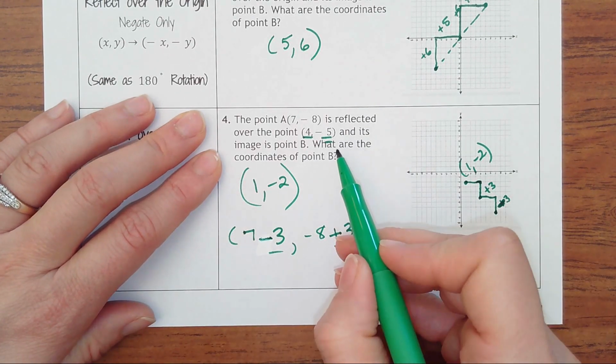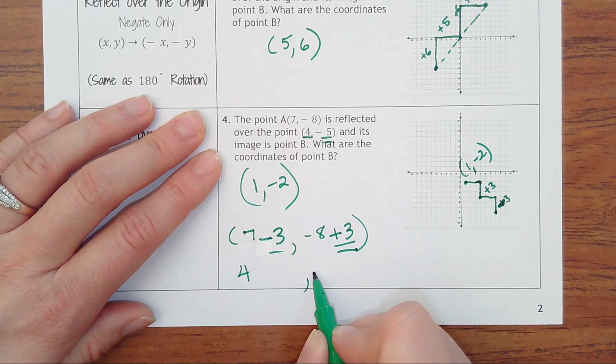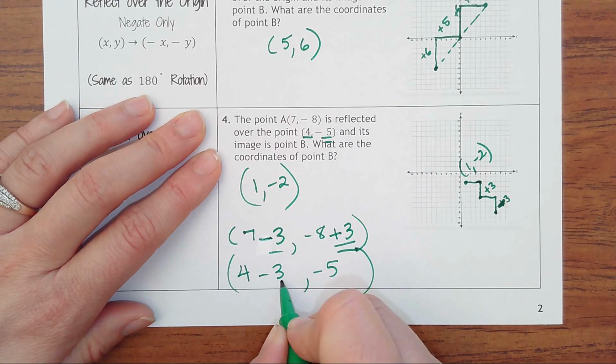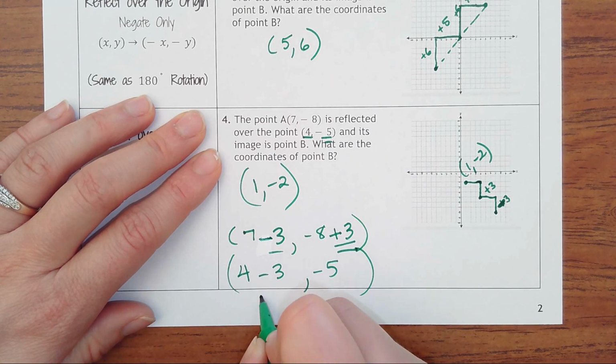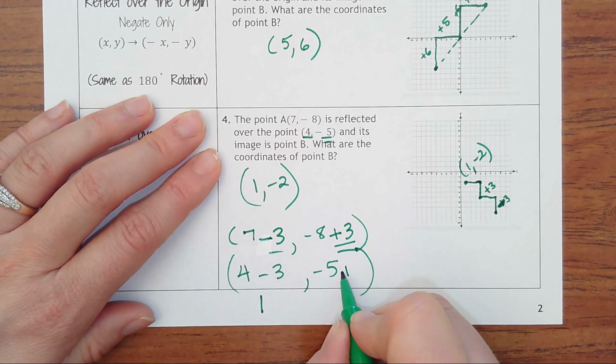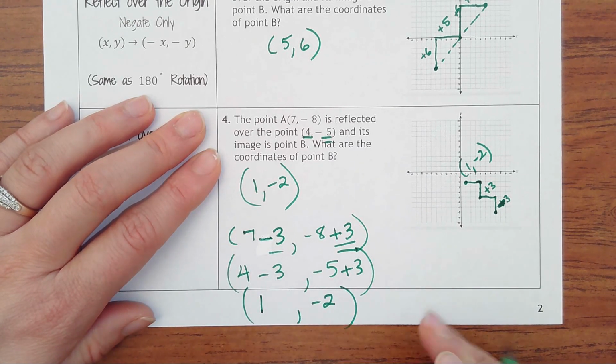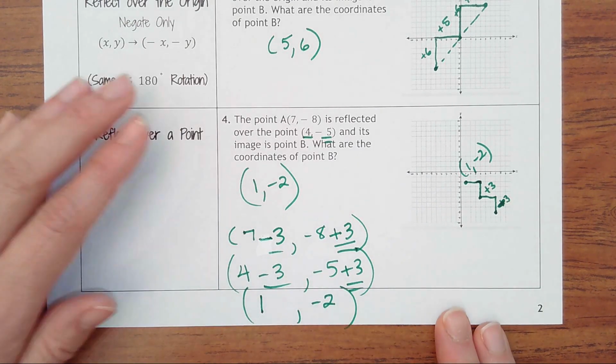So what I could do is take the point 4, negative 5 and do that same rule again where I would subtract 3 or go left 3, which puts me at the 1, and go up 3, which would put me at negative 2. So that's how you could do it without a graph.